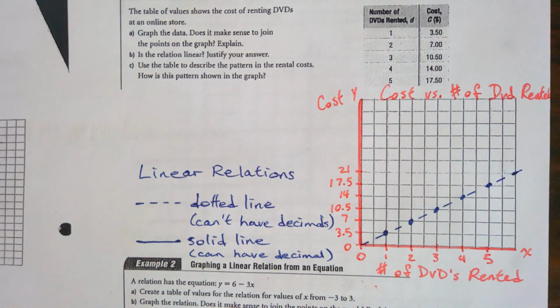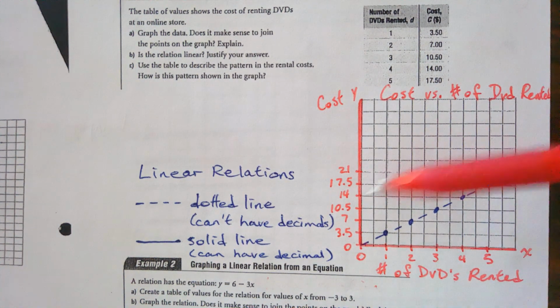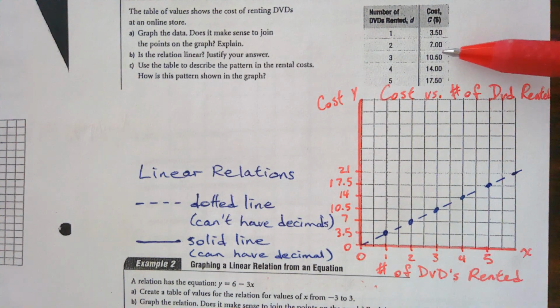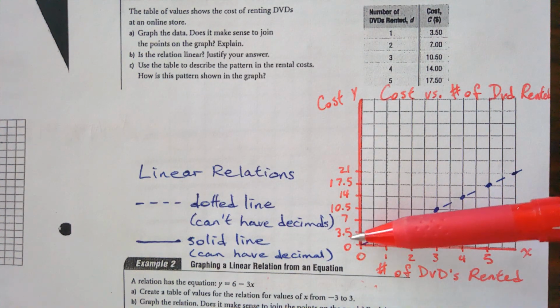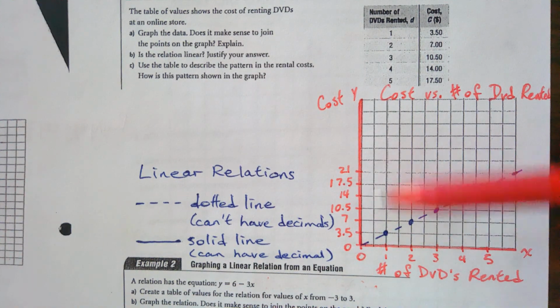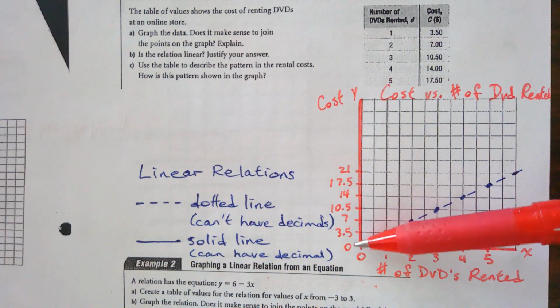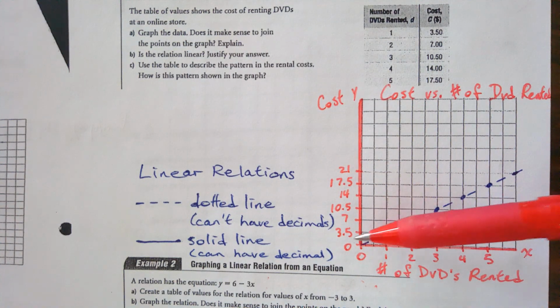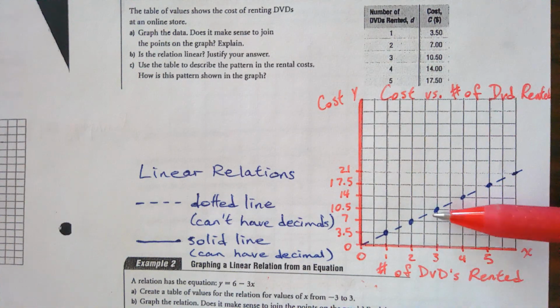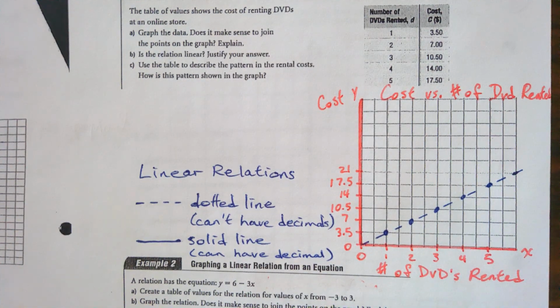Good. Okay. So if you did, that's smart, because you recognized that it was just going up by 3.5 every time. So then I could... it doesn't have to be whole numbers. It doesn't have to be 1, 2, 3, 4. It doesn't have to go from 0 to 5 to 10 like that. If you see a pattern, just do what pattern you see so that you get nice points on the grid.